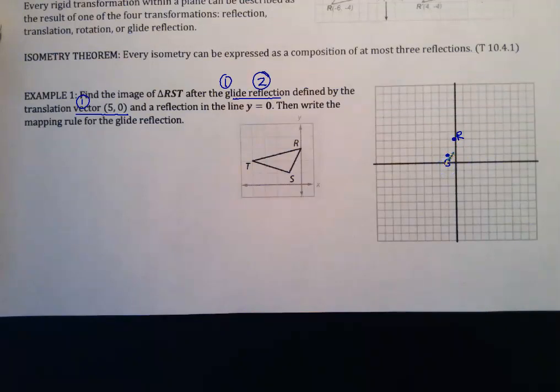And where's T? Negative 4, 2. Okay. 1, 2, 3, 4. Okay, so there is our original RST.